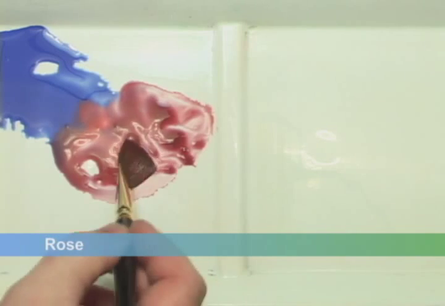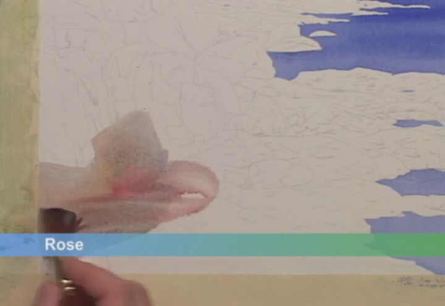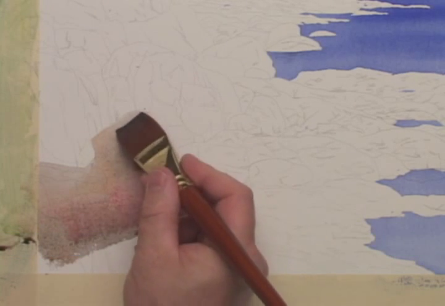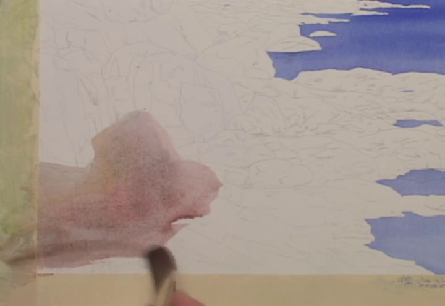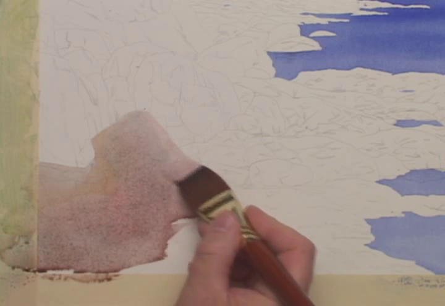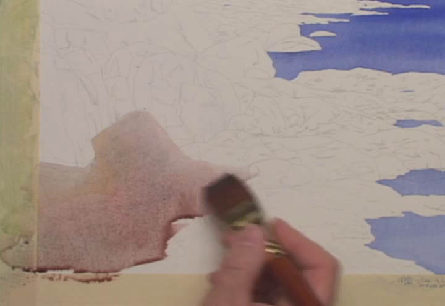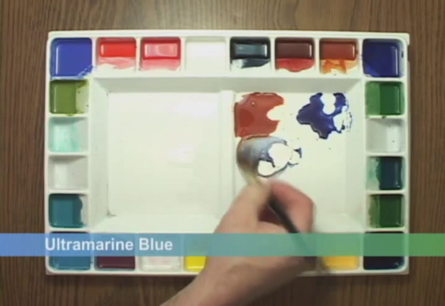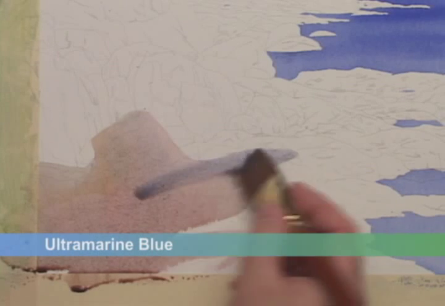I'll add some rose to the mix. I've got to keep these edges moving or they'll set up as hard edges on me. So if I'm working the paint in one direction, I continuously revisit the edge that I'm not focusing on. I need to keep all of the edges moving while the paint is wet, unless I want them to form a hard edge.